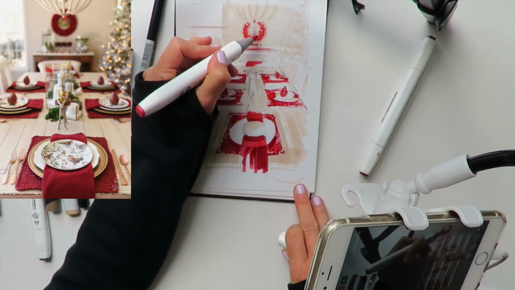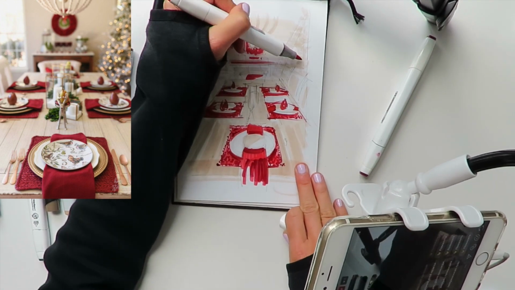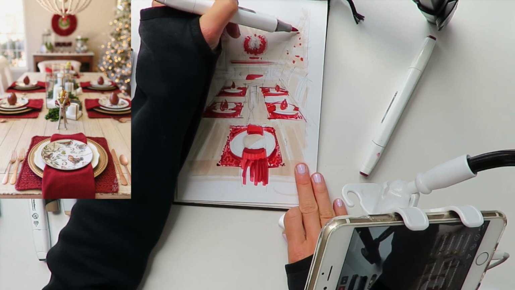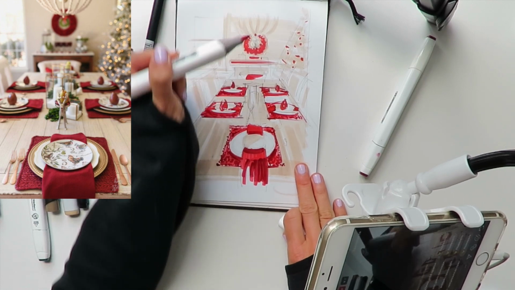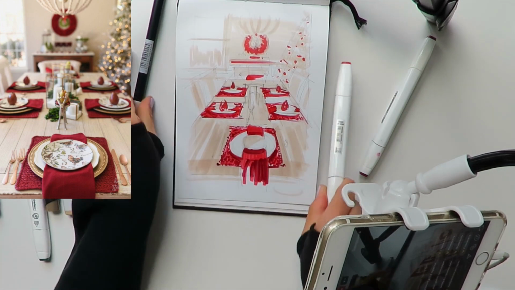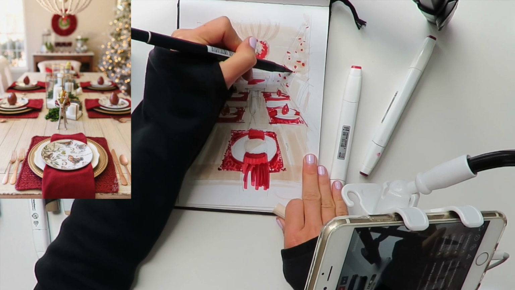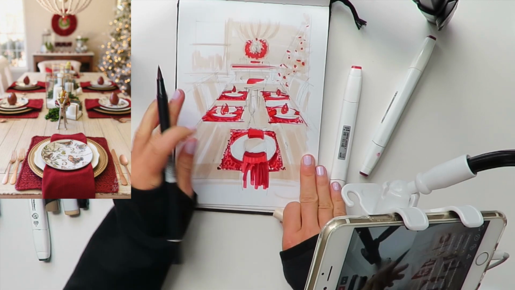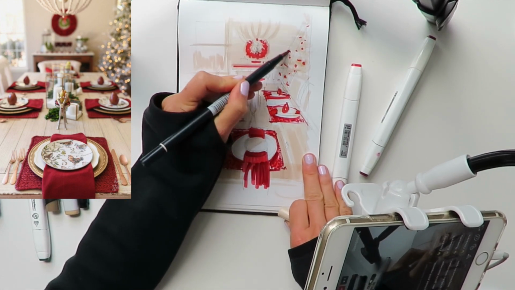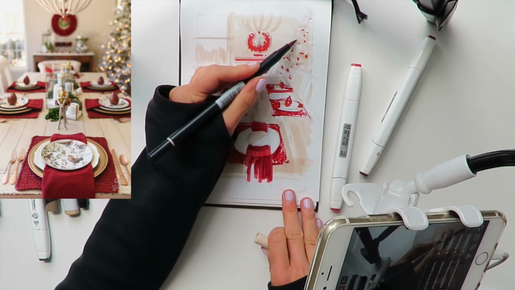All right, so let's add maybe a little bit of red color to our Christmas tree. So maybe it's our Christmas decor. And once again, as I already told you, this is our background. That's why I want these edges to be a little bit smudged, right? So I don't want them to be super precise like here on the foreground. I want them to be more smudged.